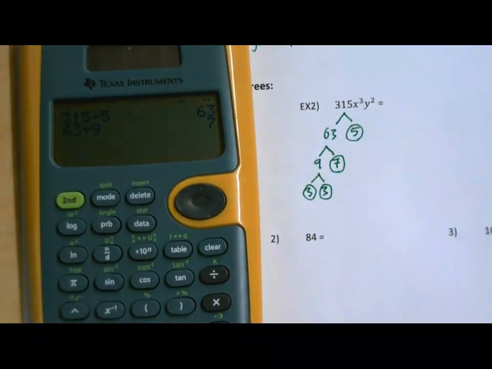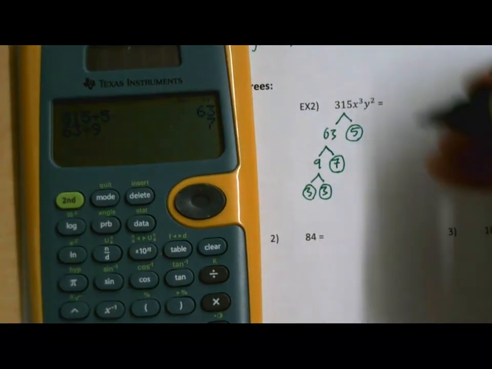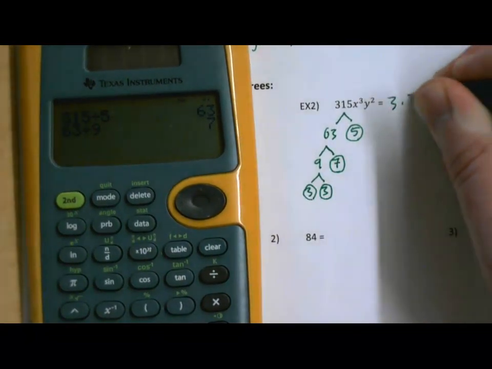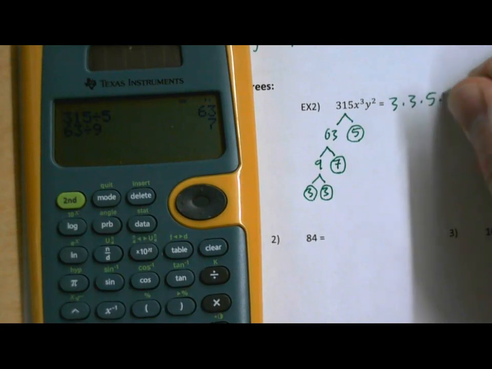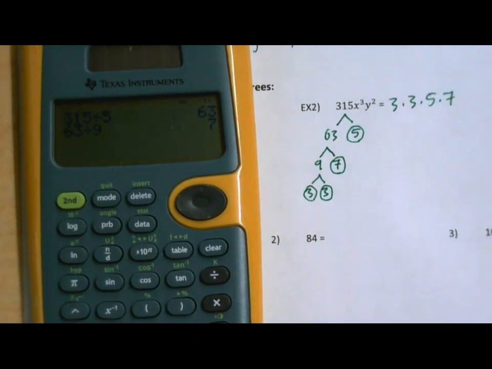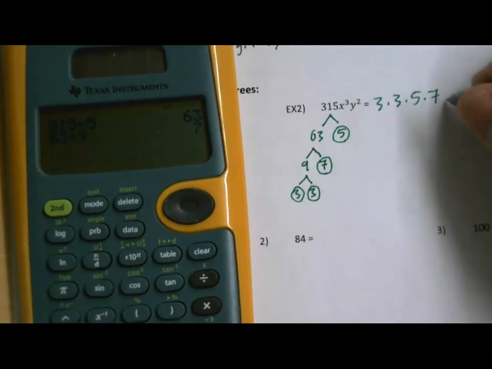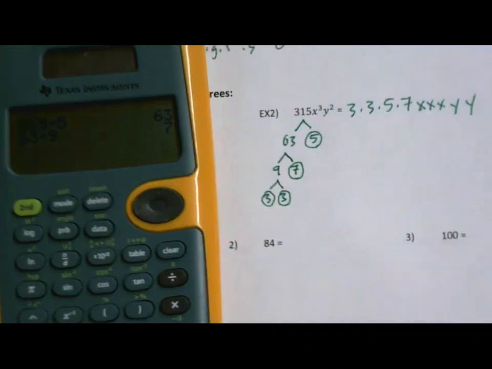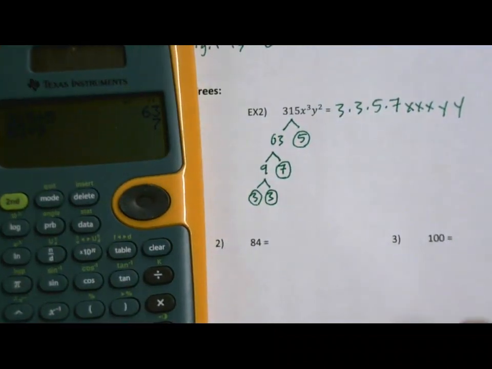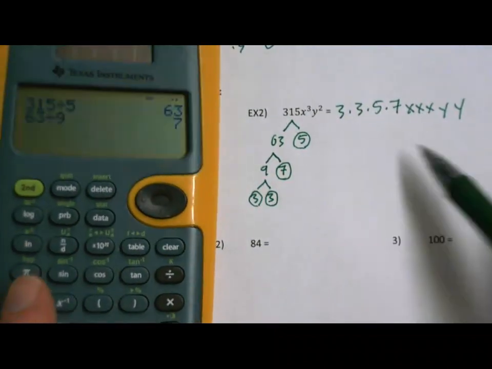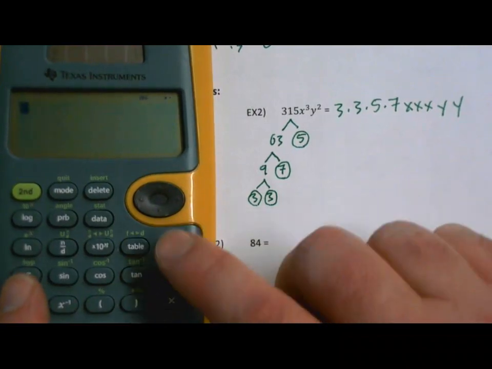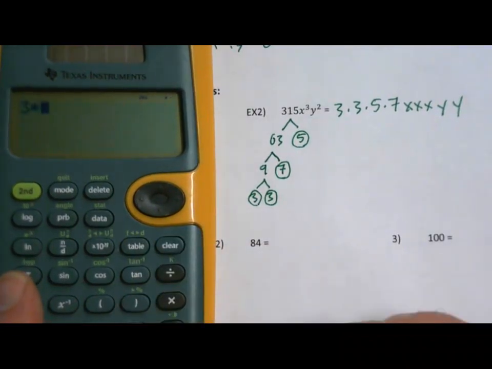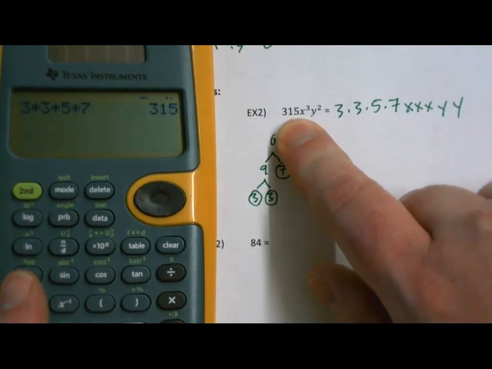All right, so there we go. We got a couple 3's, a 5, and a 7. So 3 times 5 times 7. Now this one also has some x's, so I'm going to put those x's, 1, 2, 3 x's and 2 y's, and we're finished. There's our prime factorization for 315. If I wanted to check this, I could try doing 3 times 3 times 5 times 7. And yes, 315. That's what I wanted to get.